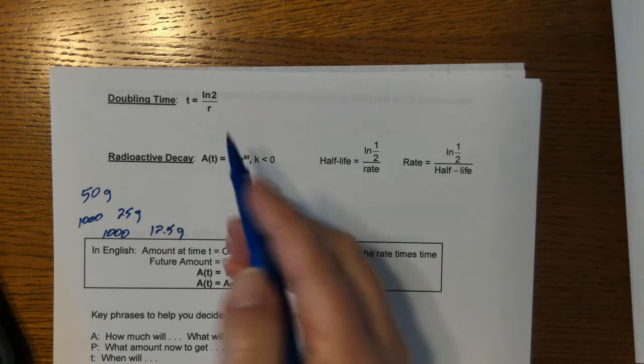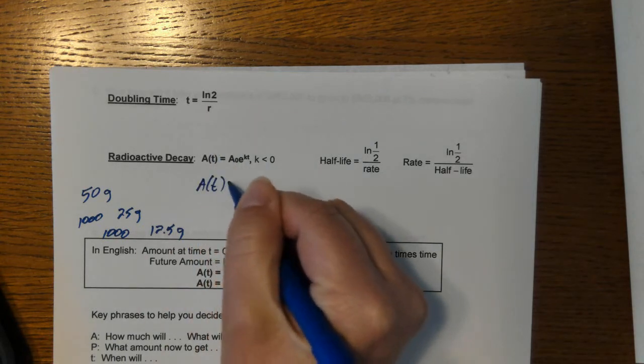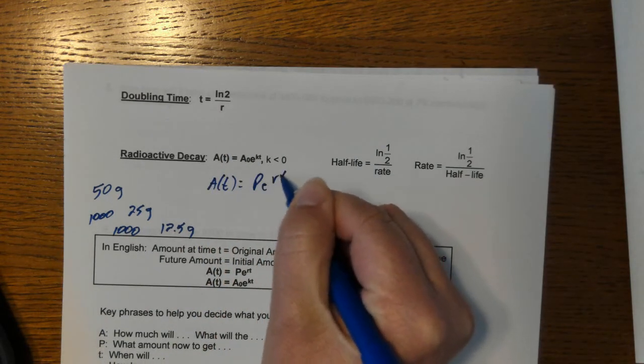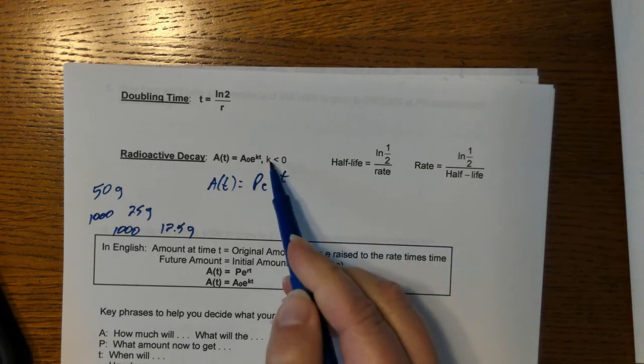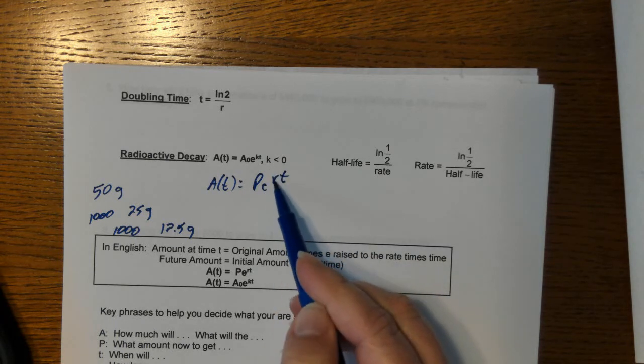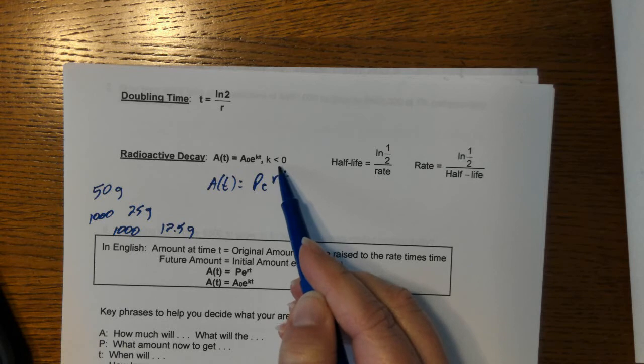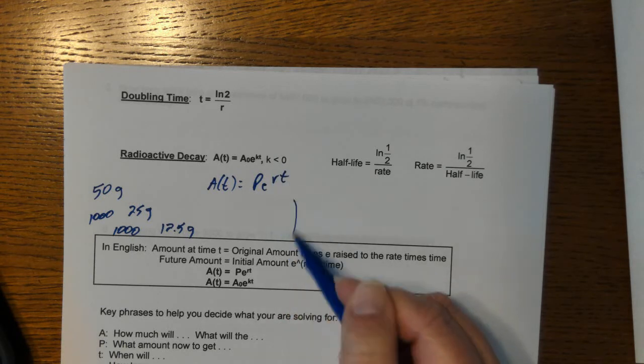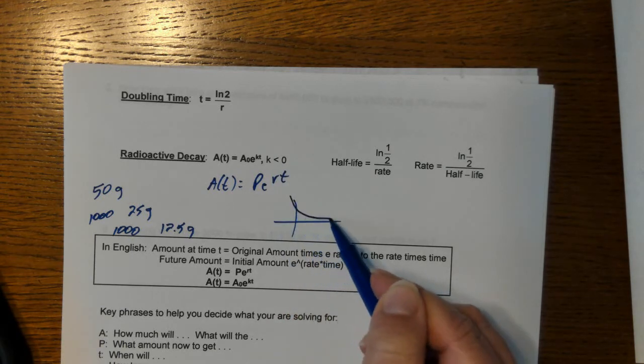Notice this formula is exactly the same. It's still our PERT formula. Still the PERT formula. They're just reminding you that your K or your R, whichever you're using for rate, is going to be less than 0. It's going to be a negative number because the amount of the object is decaying. It's decreasing. Notice it will level off and approach 0.